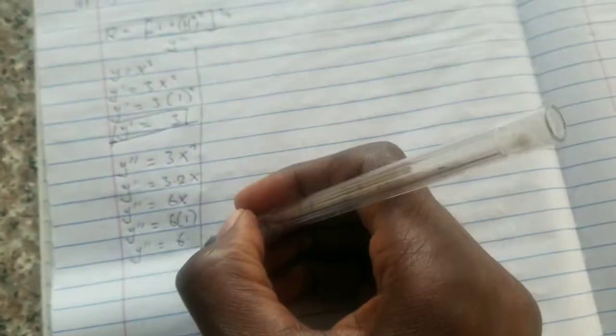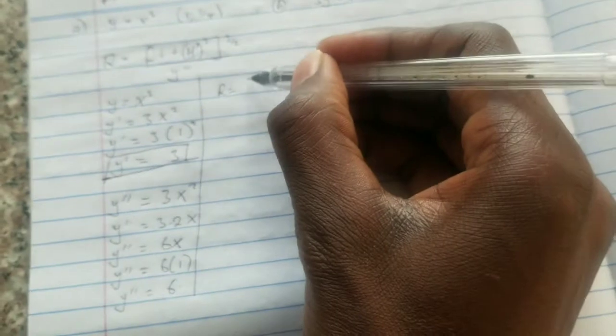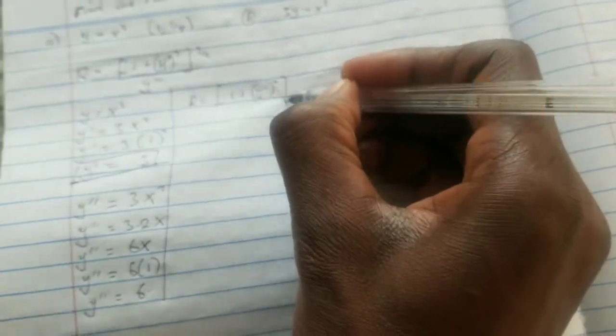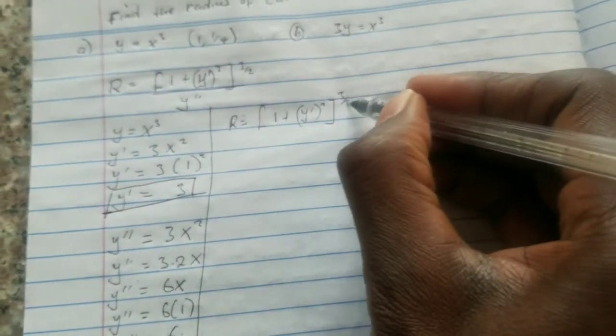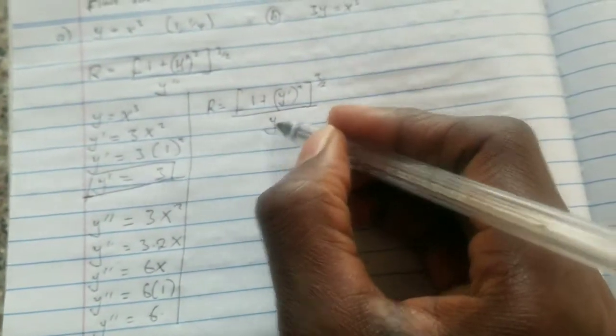So we say r is equal to 1 plus y prime squared, then 3 over 2, and then over y double prime.